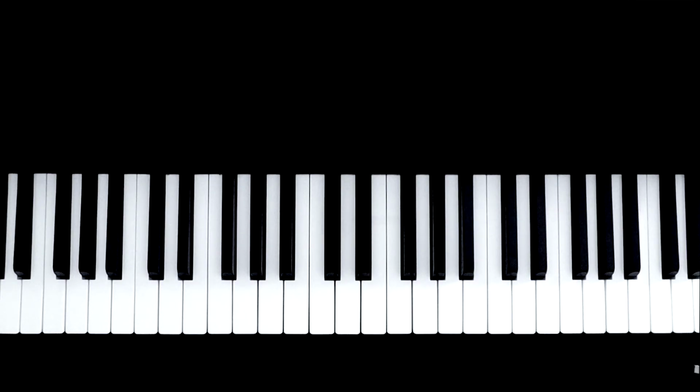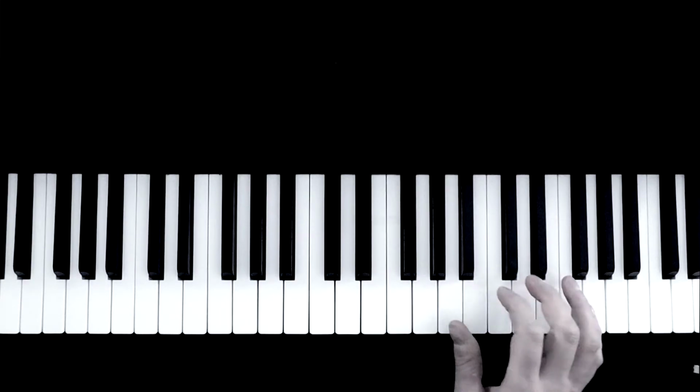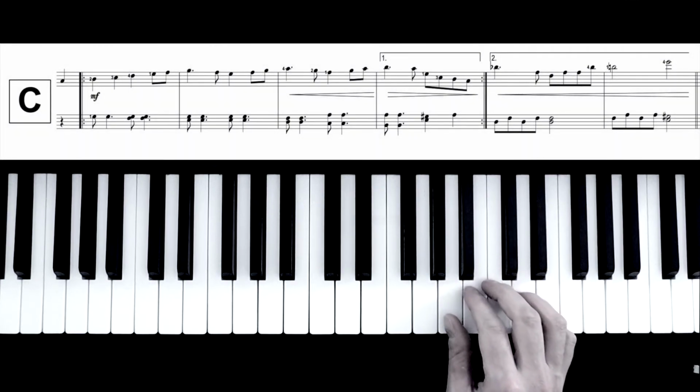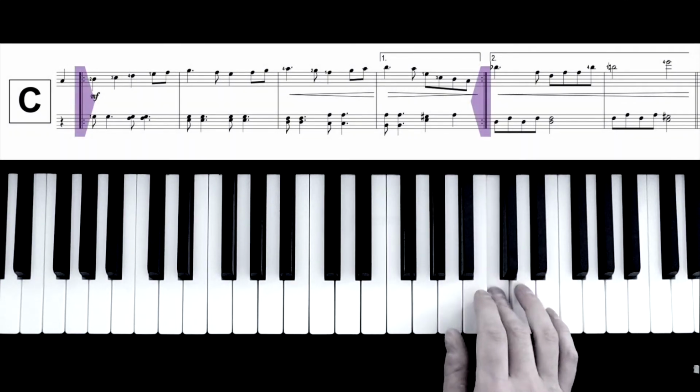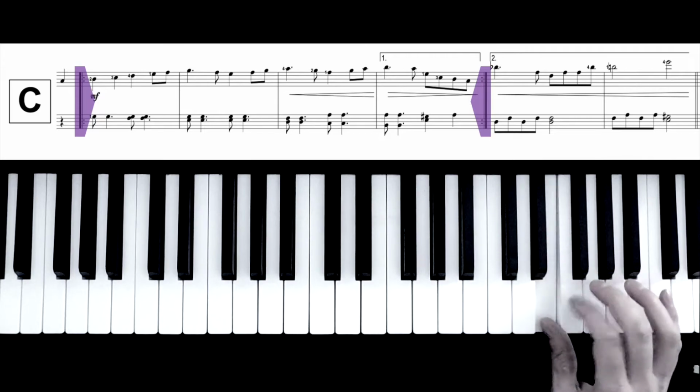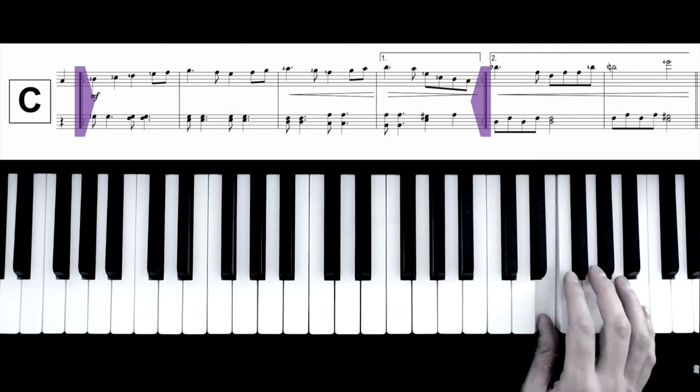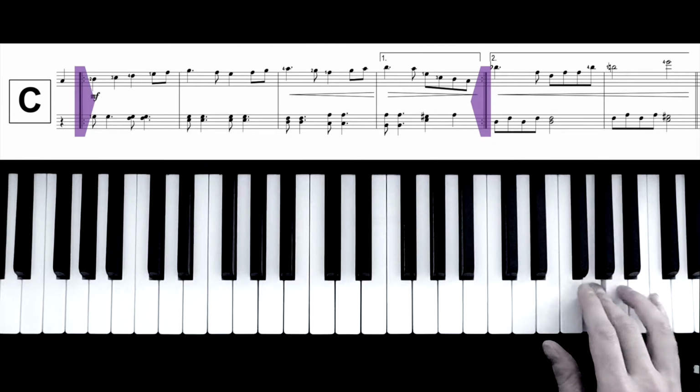And remember that this phrase actually starts one note early, so it doesn't start with the B, it starts with the A before it. So the right hand part is just going up a scale. Thumb under for the E. You've got this nice pattern.